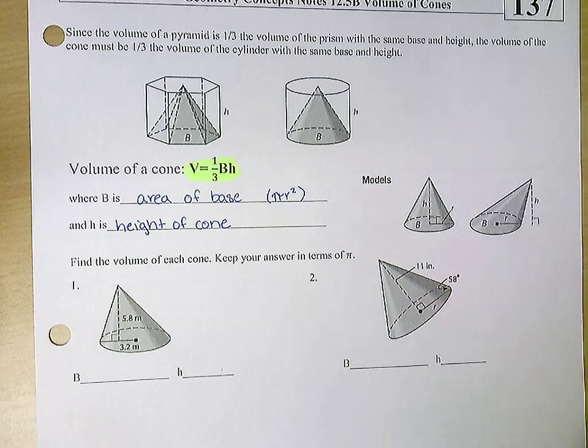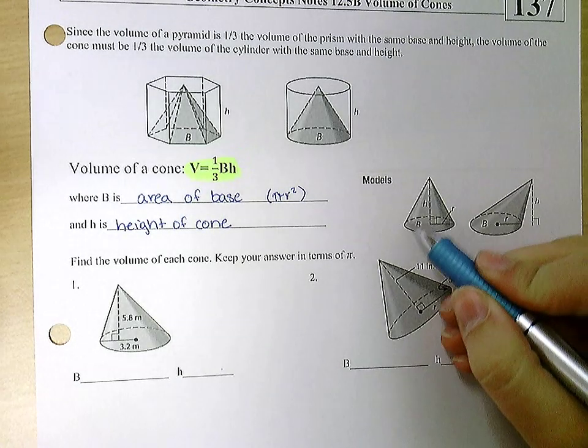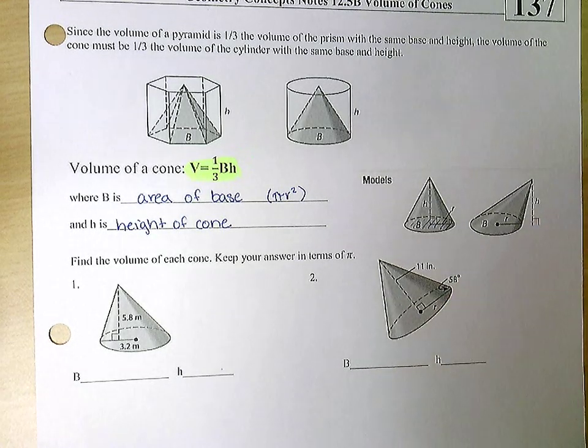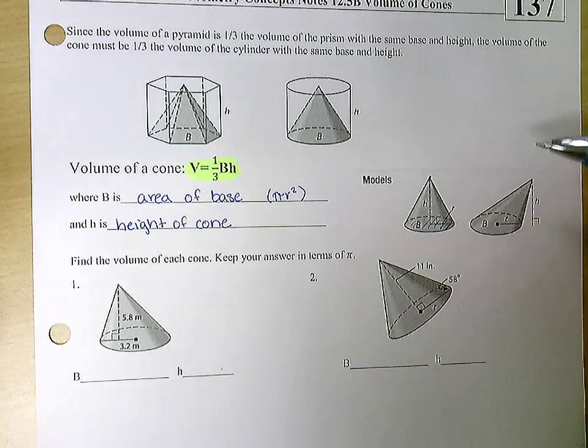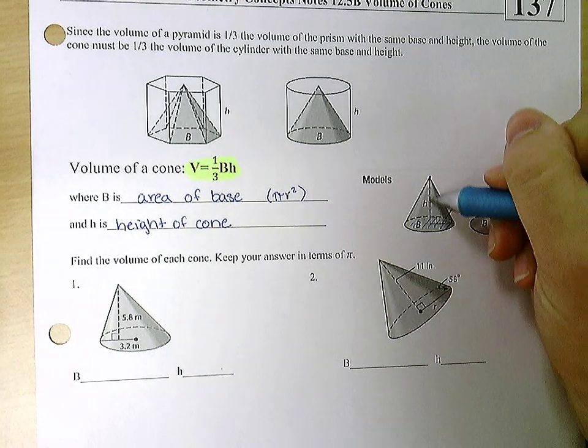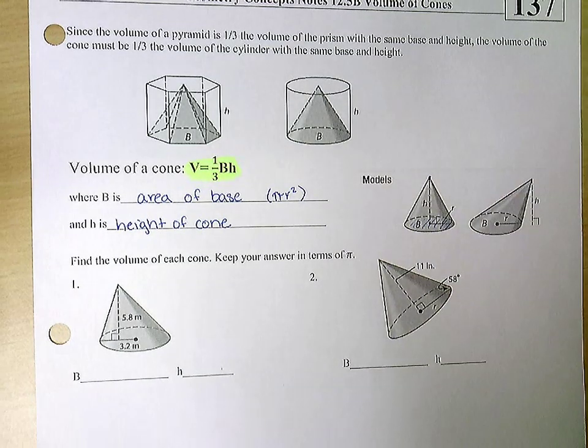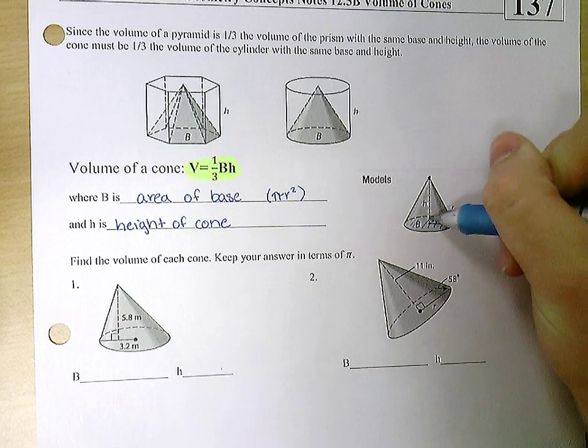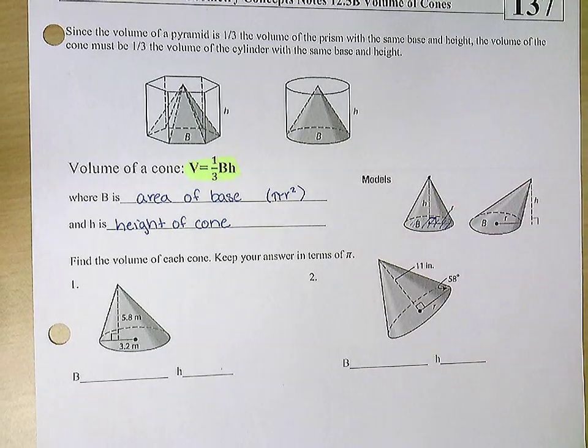Over here we have a right cone and an oblique cone. Our base is still a circle right here. And that height goes from the vertex and is perpendicular to that base. So you have to have that perpendicular piece. The height has to be perpendicular to that base.